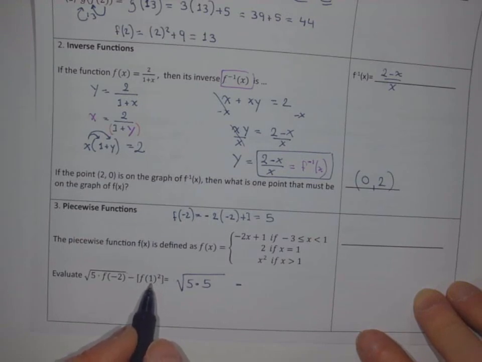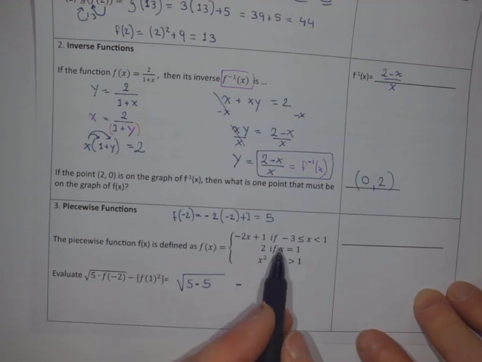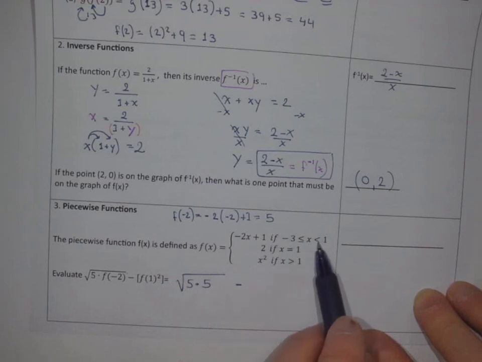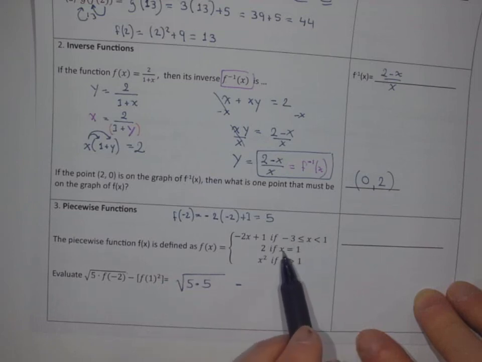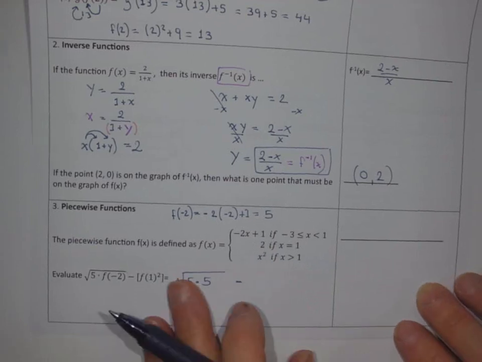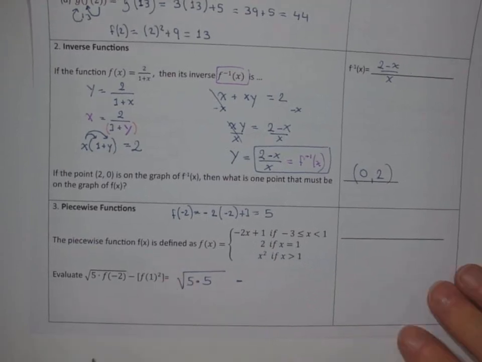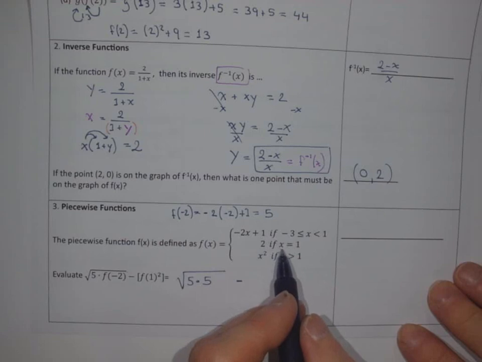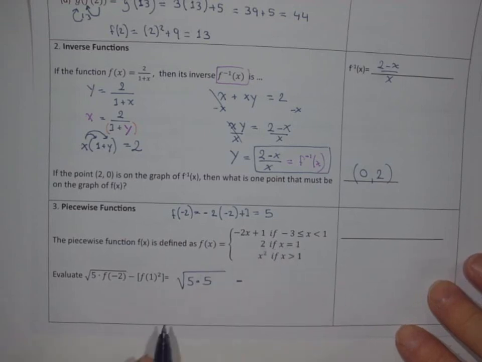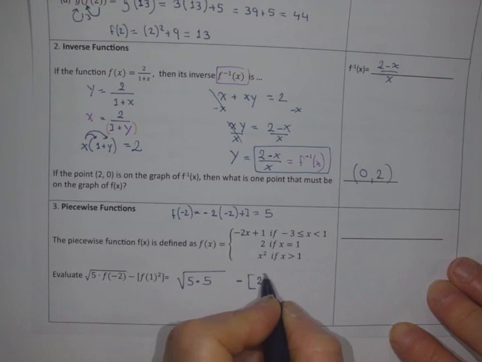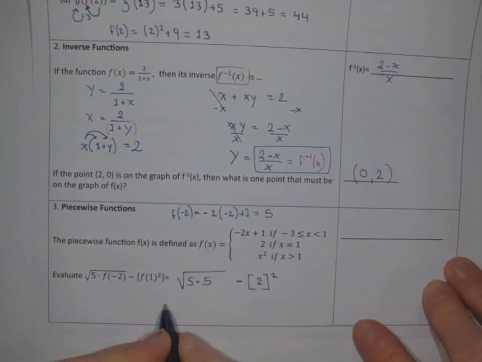and we need to find f of 1. So again, where is the 1? Well, it's not here because that's not 'or equal to.' We have an equal 1 here, so it has to be that. And that's just a 2. There is no function there, so it's just a constant. So no matter what x is, actually when x is 1, the y is 2. So that will become a 2. And then it has been squared.